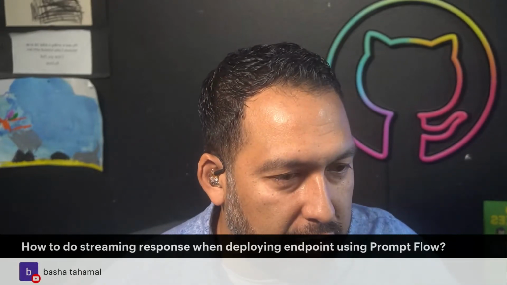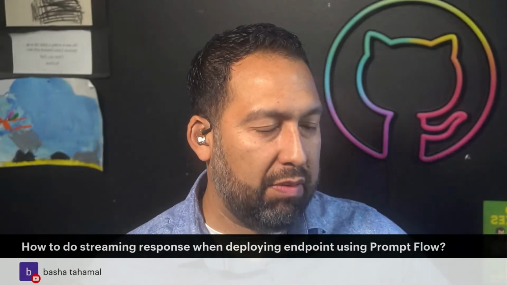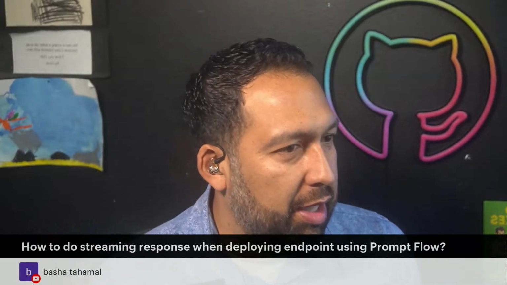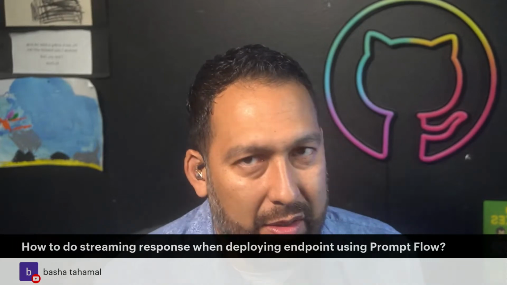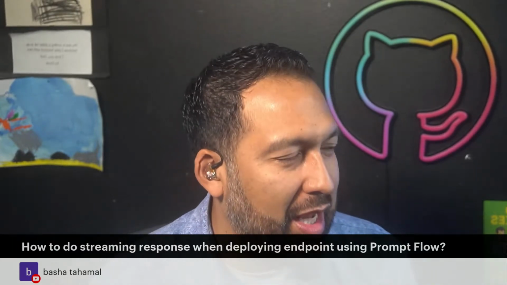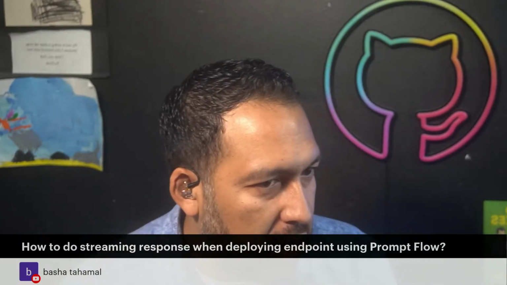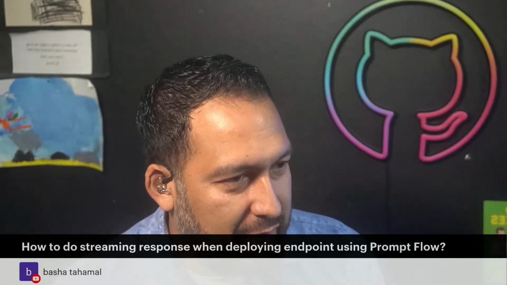Question: How to do streaming response when deploying endpoints in prompt flow? It turns out that's a great question. We're enabling streaming on the last node if the last node is an LLM node and there's no previous LLM nodes inside of prompt flow.